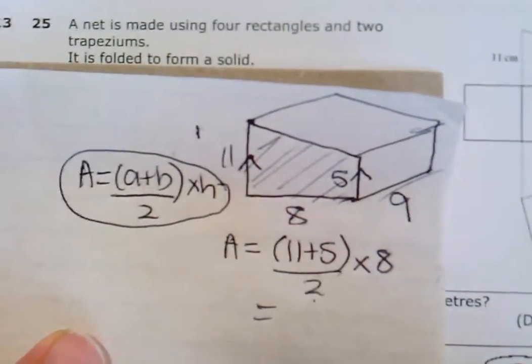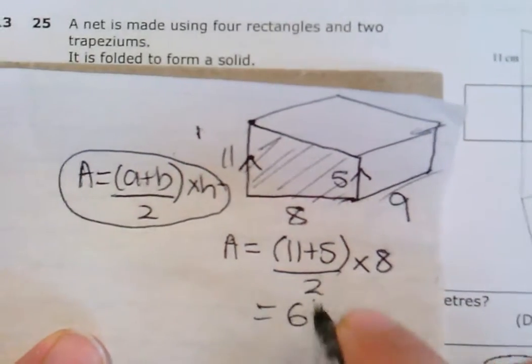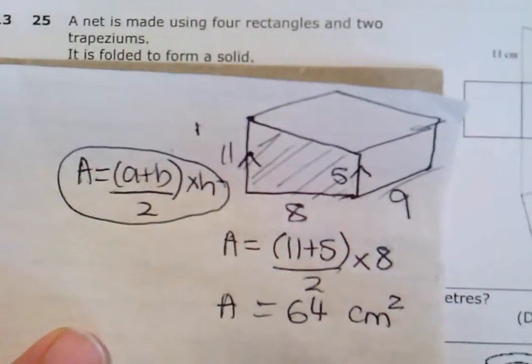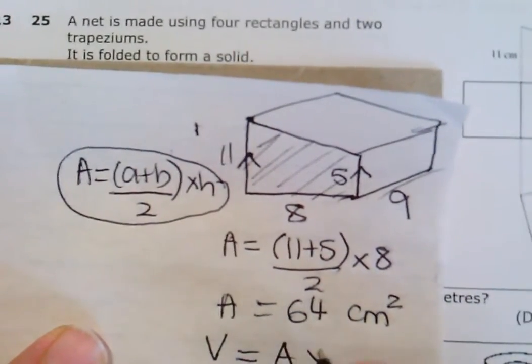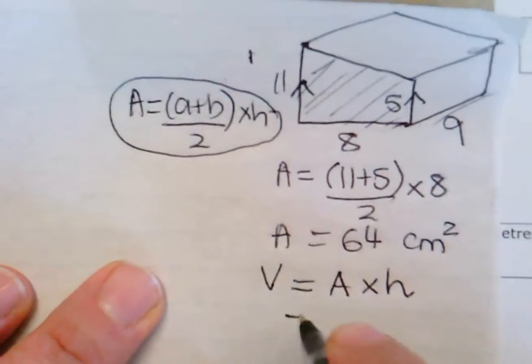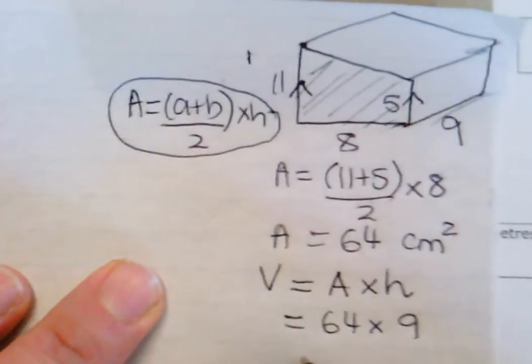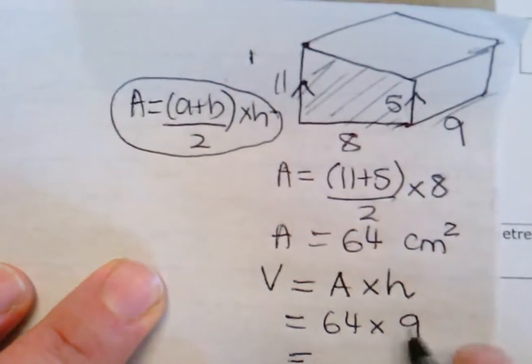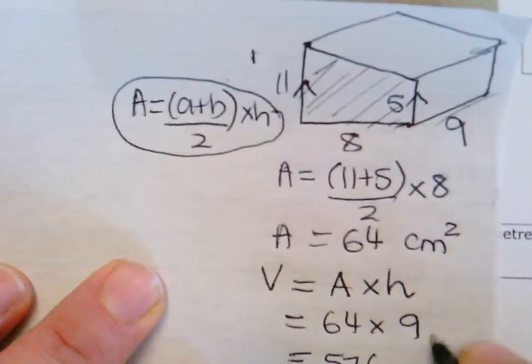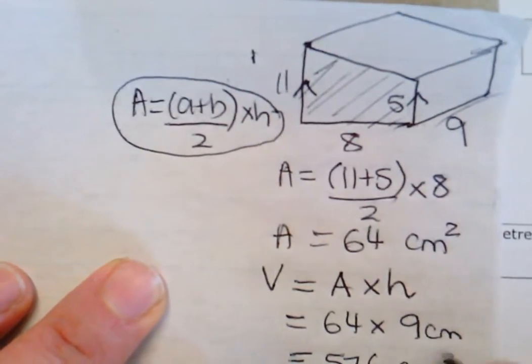That's 16 over 2, which is 8, times 8 is 64. The units are centimetres, so it's centimetres squared. And the volume is area of that shaded cross-section times the height. 64 times 9, well, it's less than 640. It's 576 centimetres cubed.